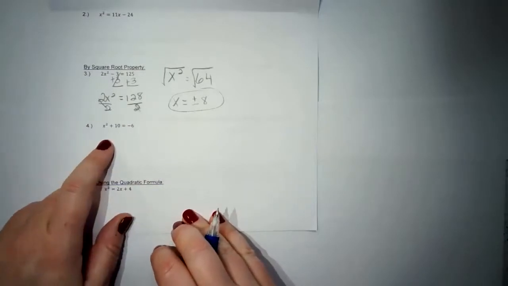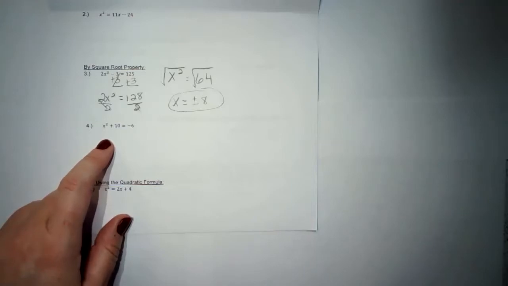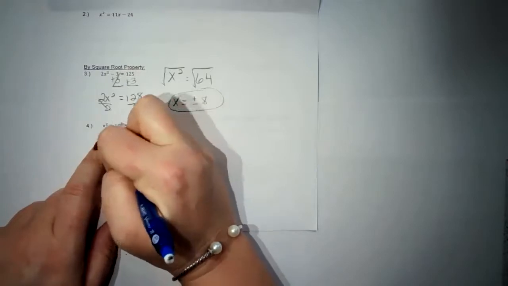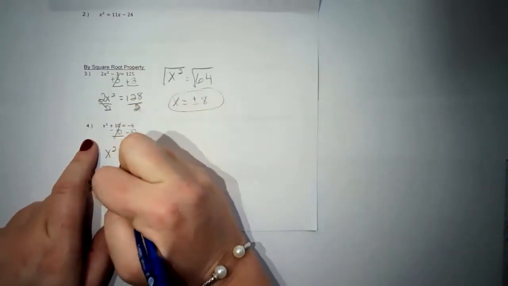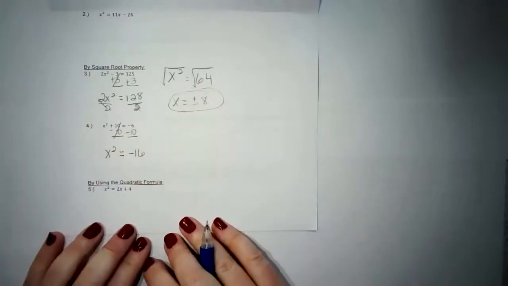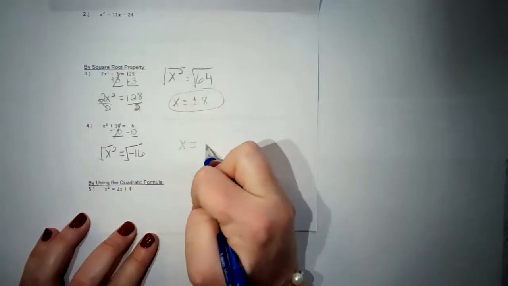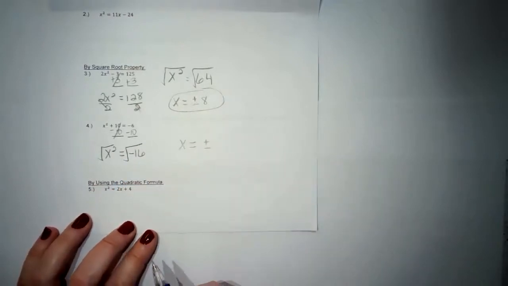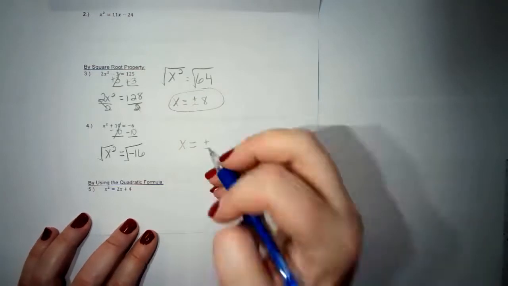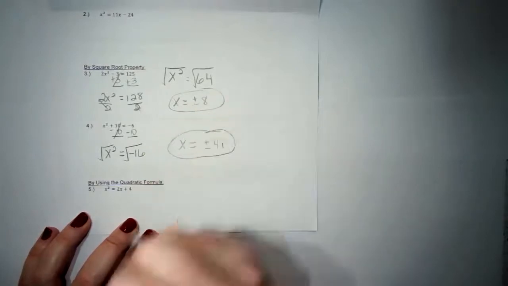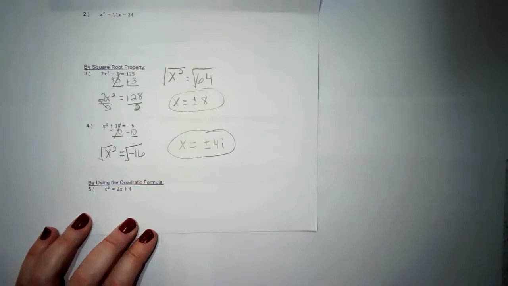All right, let's try the next one. Same thing, but we just want to practice. So square root property, we're going to subtract 10. We get x squared equals negative 16. Take the square root. It's going to give us a plus or minus on the right. Now we have a negative under that radical. So we have a little i, and the square root of 16 is 4. Make sure you know when it's going to be an i and when it's not, and that's just because it's negative, right?